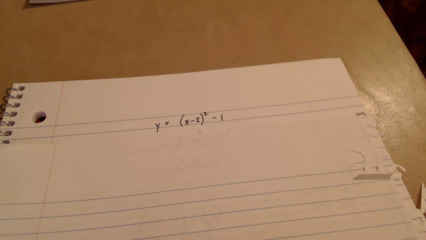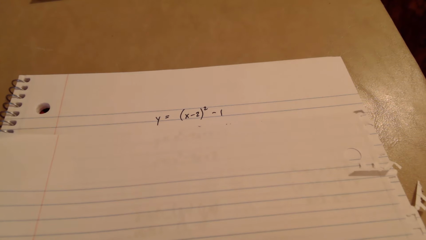Sorry for the blurriness of the first video. It keeps going in and out. The focus on this webcam doesn't want to work quite as well as I want it to.